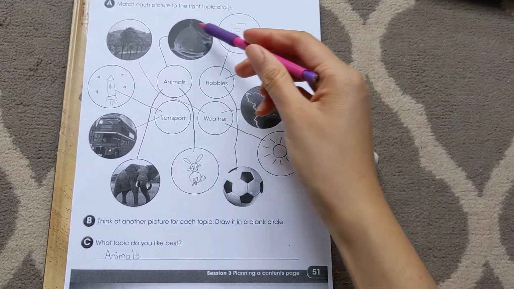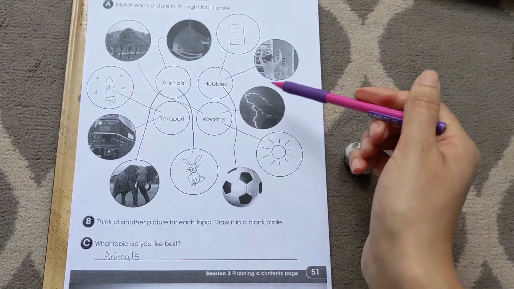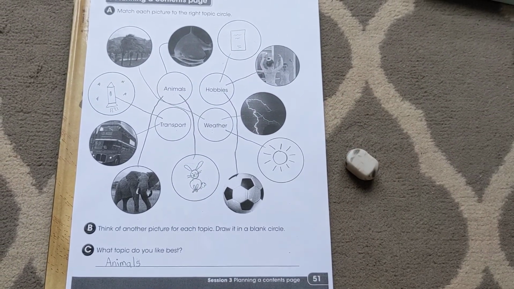So you notice you just take the items or whatever you're talking about and you group them, what's the same, and that's how you come up with a contents page.